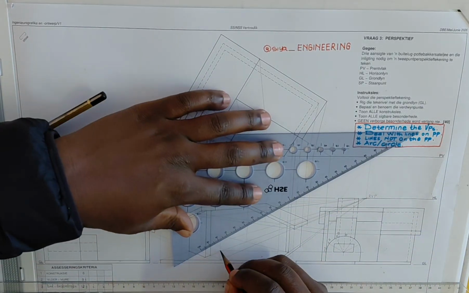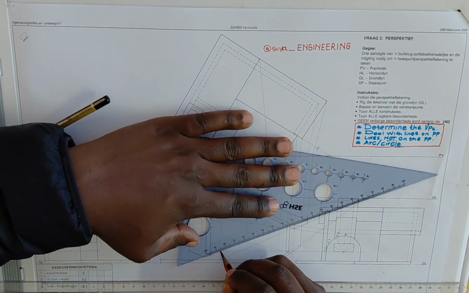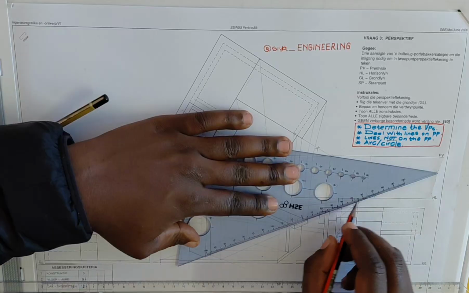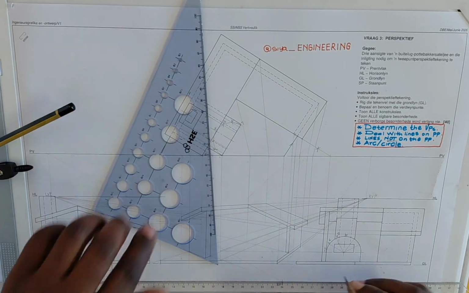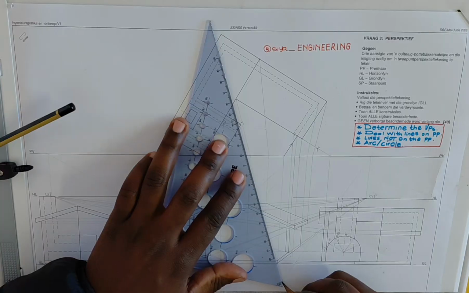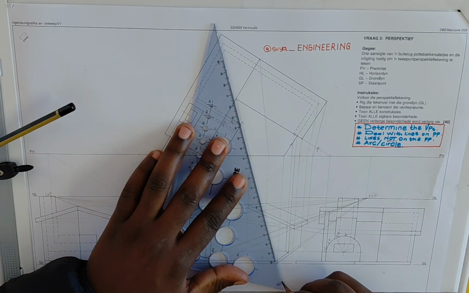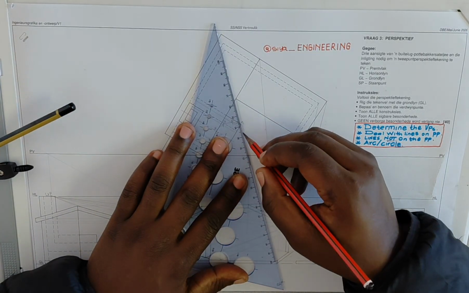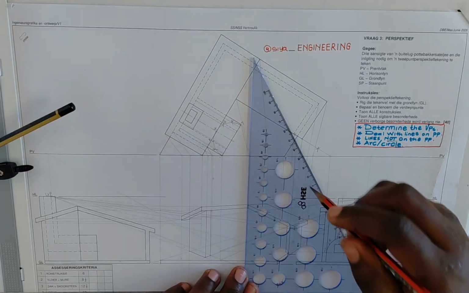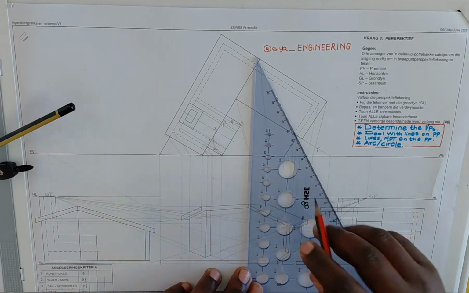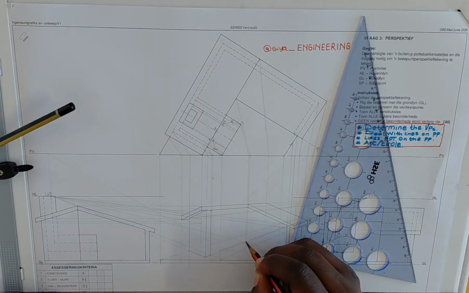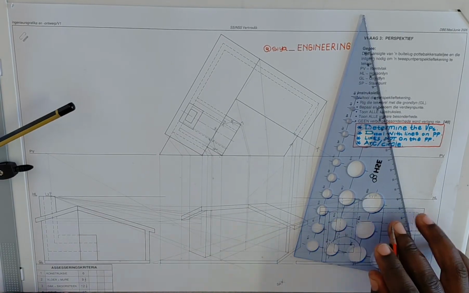So I can quickly get 1 and 7 using this vanishing point. So I've got 1 here. Now to get 7, you aim your number 7. So I've got 1 and number 7 here.